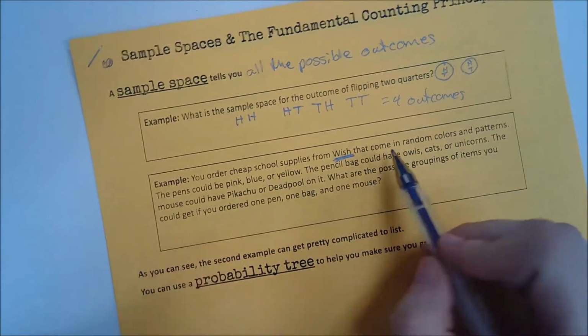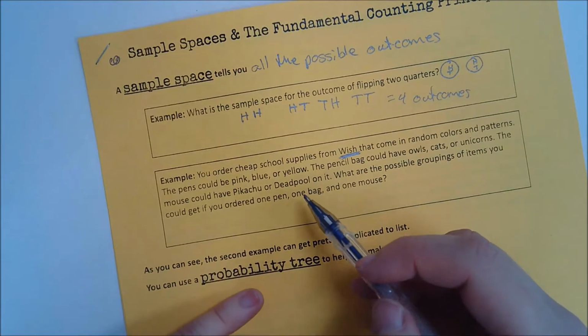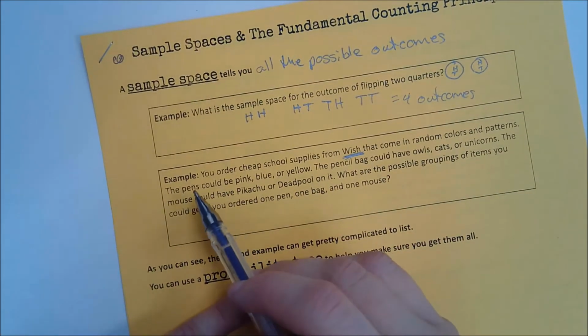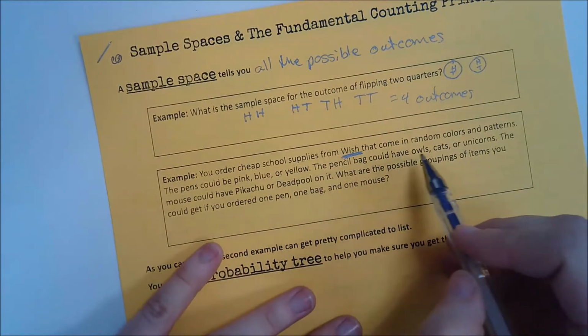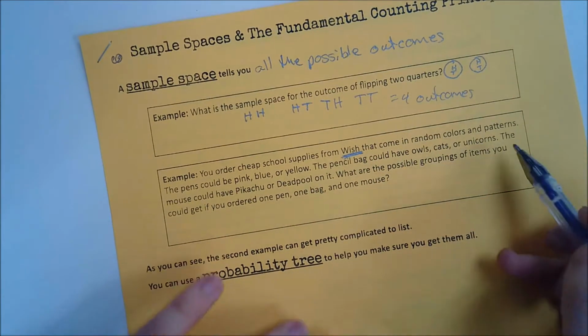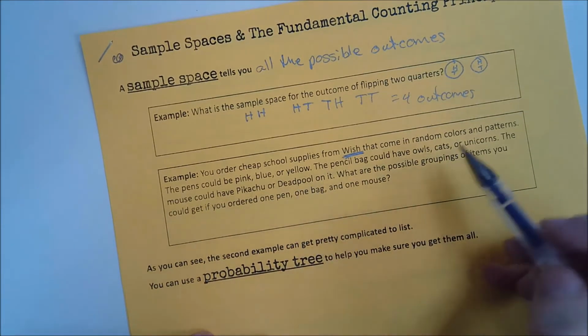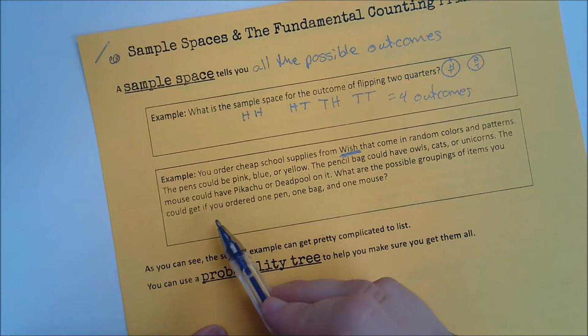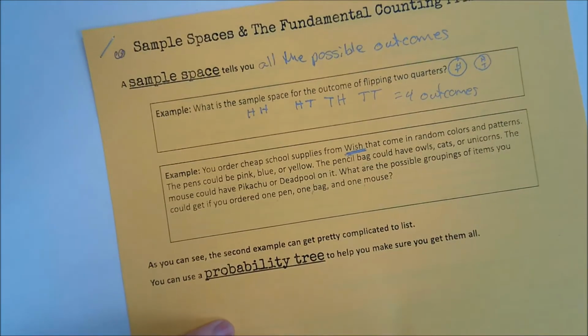So a lot of the things come in random colors and patterns, and sometimes you don't get to pick what you're getting. It's kind of random. So in this case, you have pens that could be pink, blue, or yellow. You have a pencil bag that could have owls, cats, or unicorns on it. And you have a computer mouse that could have Pikachu or Deadpool. What are the possible groupings of items you could get if you ordered 1 pen, 1 bag, and 1 mouse?